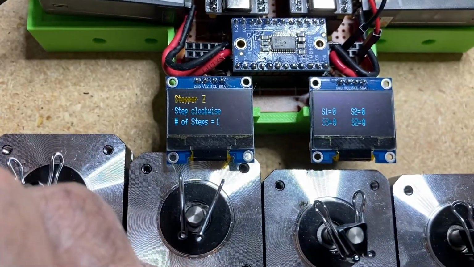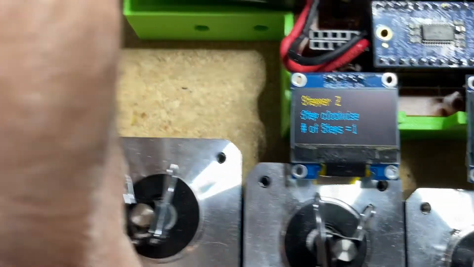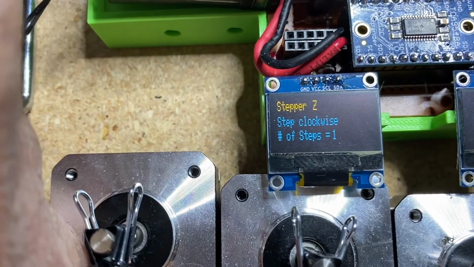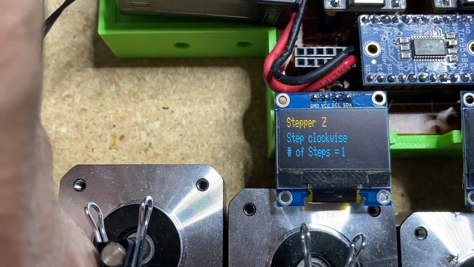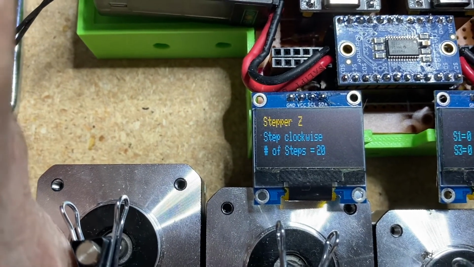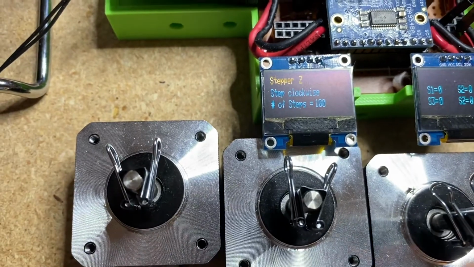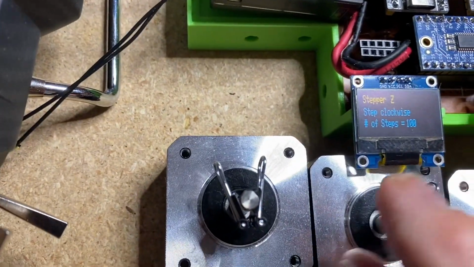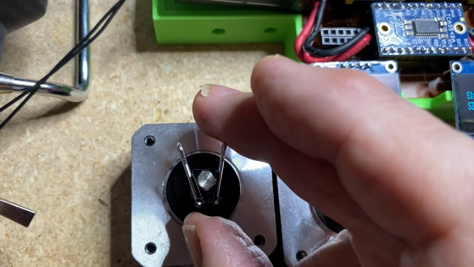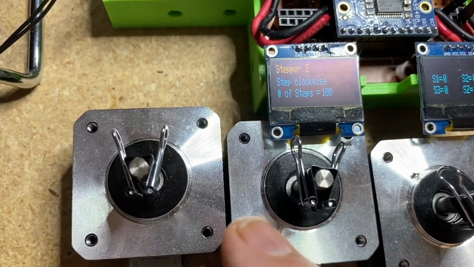Now this knob over here changes the number of steps. So if I turn this knob, you'll see that the number of steps goes from 1 to 5 to 10 to 20 to 100. Now I'm going to leave it at 100 because when I'm only doing a step of 1, you'll see this thing move like that. It won't even be noticeable. But if I do 100, it'll move quite a distance. So in order to show you that it's actually moving, I'm going to use 100.